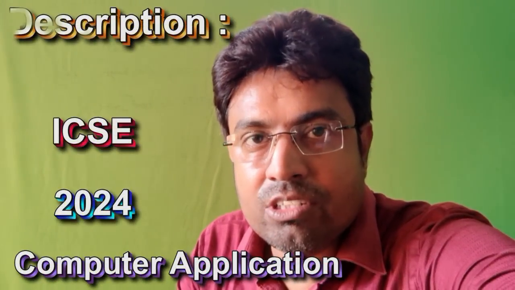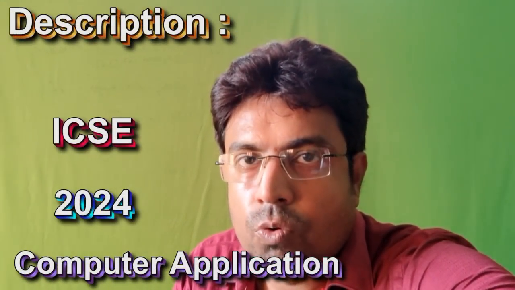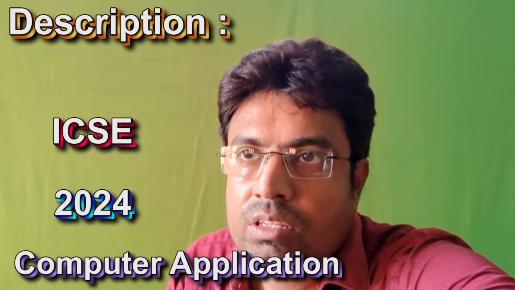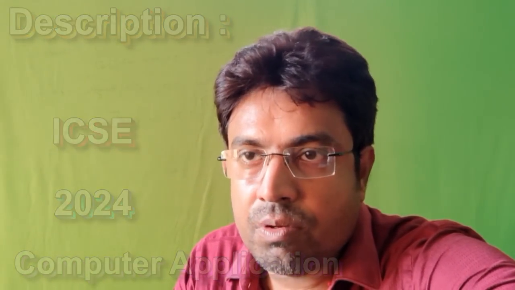Friends, this time the Council has changed a little in its question paper in the ICSE Specimen Paper 2024 Computer Application. Almost all the things are similar to our previous year's ICSE Computer Application Specimen Paper. Here, in this 2024 Specimen Paper, the Council has made a little bit of changes.